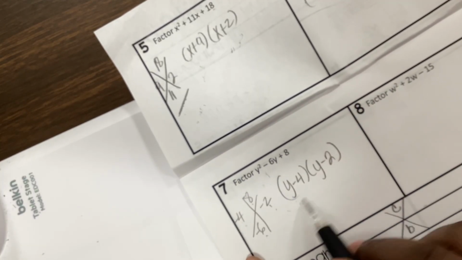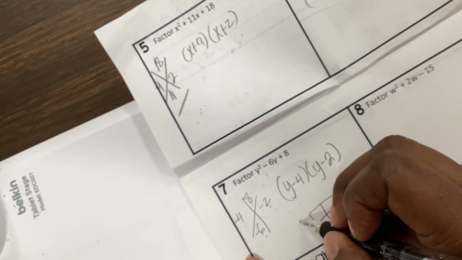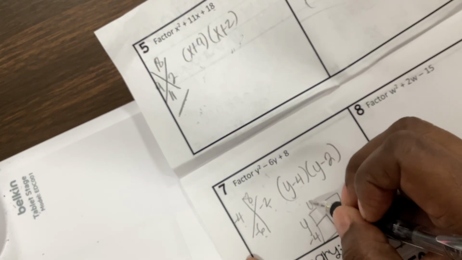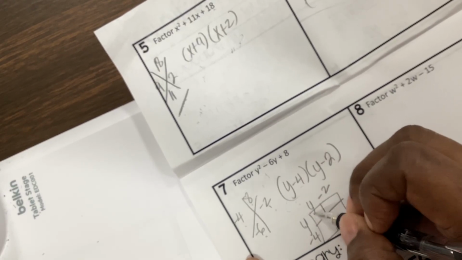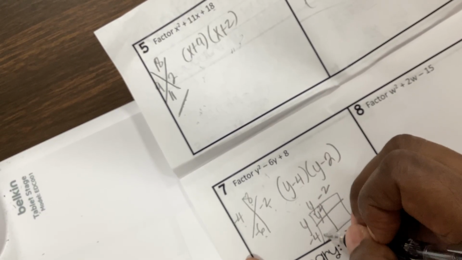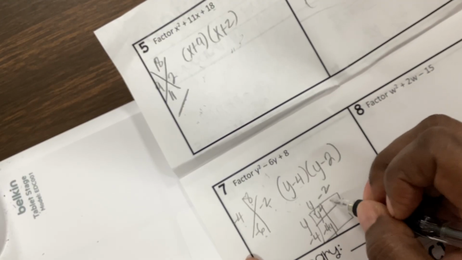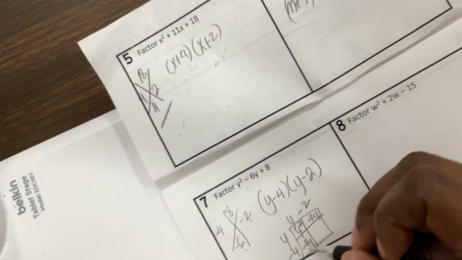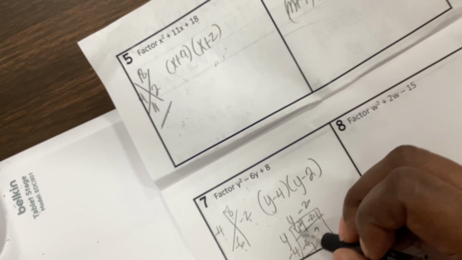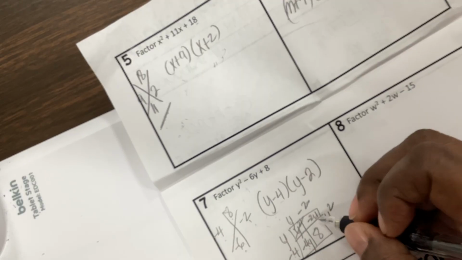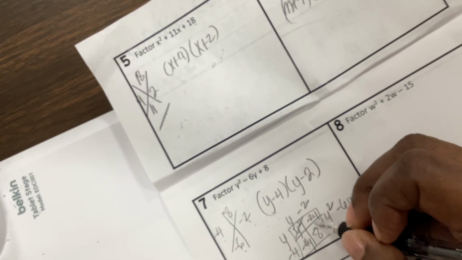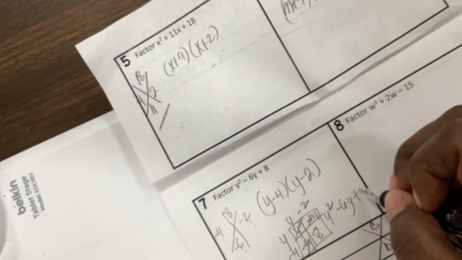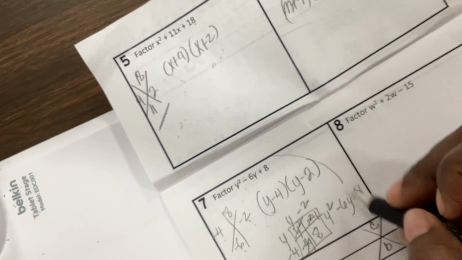Now, what if you wanted to see if your answer was correct? I'm going to do the box method, or you can use FOIL. Y times y is y squared. Y times -4 is -4y. -2 times y. And you all are familiar with this type of area model. -4 times -2 is 8. So then that's a y squared. -4y plus -2y is -6y. And then we have the plus 8, which is what we started out with. So that's how you check your answer.